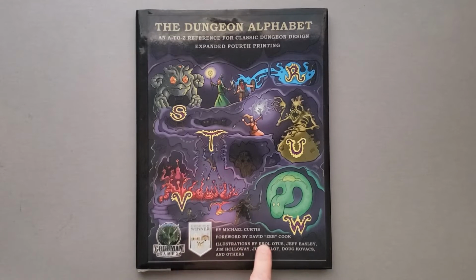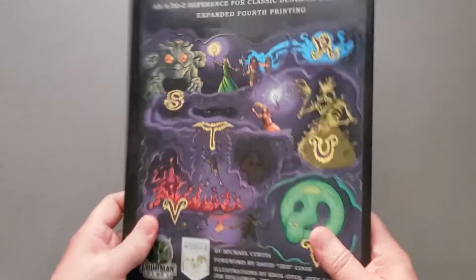Also, old school people will note the artists on here, people like Erol Otus, Jeff Easley, Jim Holloway, Jim Roslof. Those are all old school artists that TSR hired back in, again, the 70s and 80s. And it's really nice to see their work in here. Some of these people have already passed on, unfortunately, so it's nice to see their work being preserved in a book like this. So this is a hardback book.